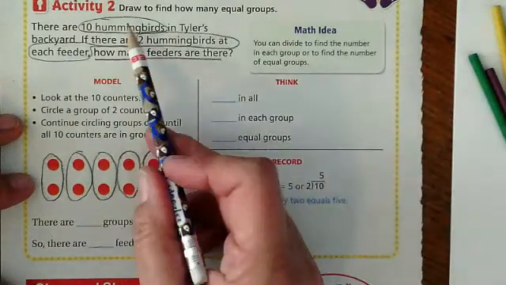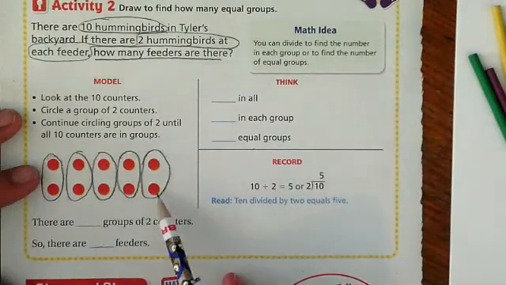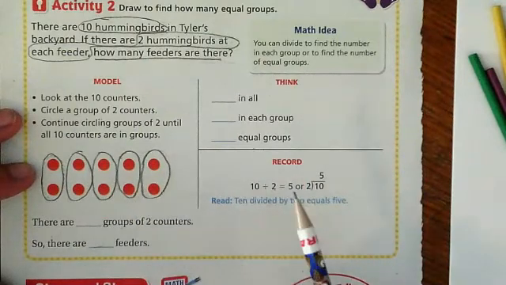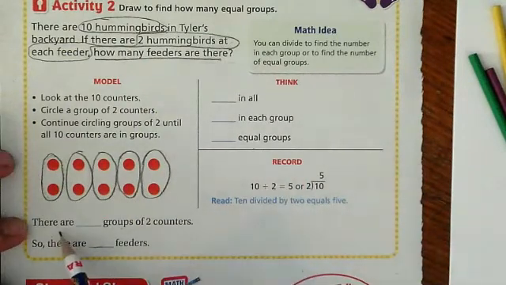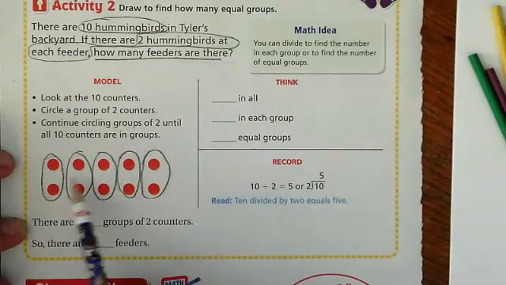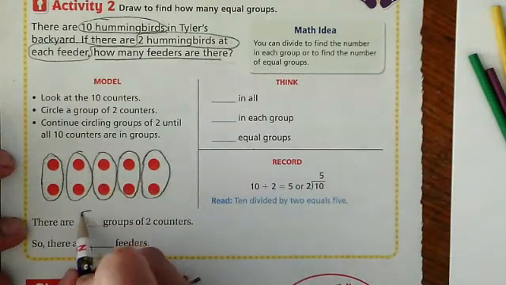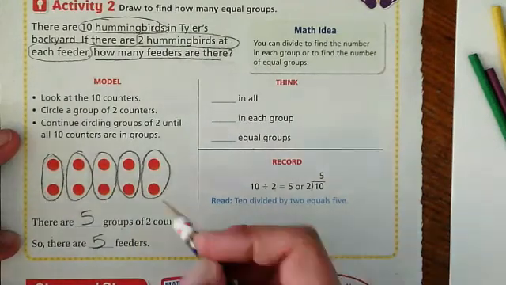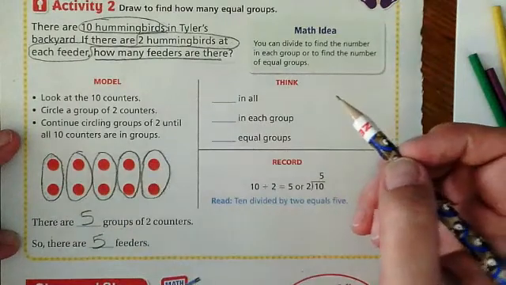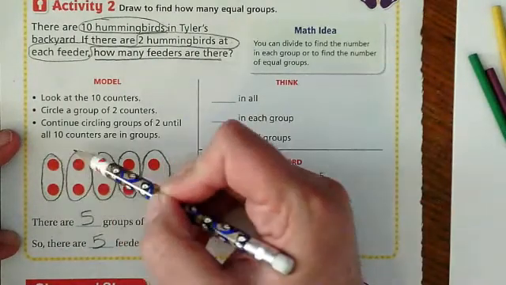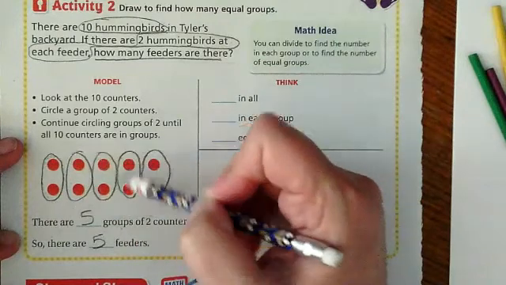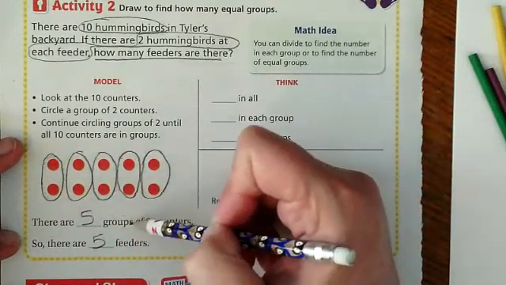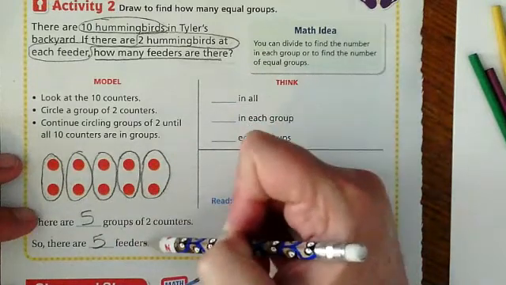So I have 10 hummingbirds, that's my 10 red dots, and I've divided them into groups of 2, and that should tell me how many feeders there are. So there are blank groups of 2. I have 1, 2, 3, 4, 5 groups of 2. So there are 5 feeders. The 10 dots are my 10 hummingbirds. The 2 in each circle are my 2 hummingbirds at each feeder. And however many circles I have, that's how many feeders. However many groups of 2, that's how many feeders.